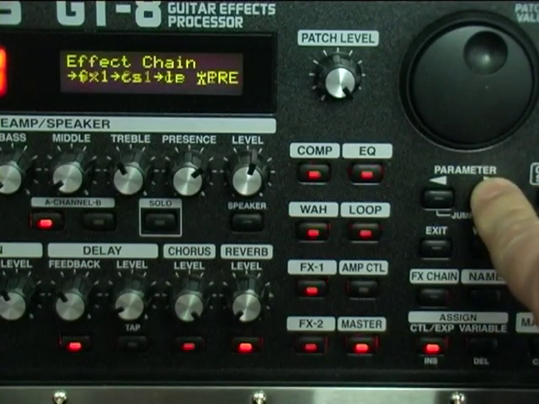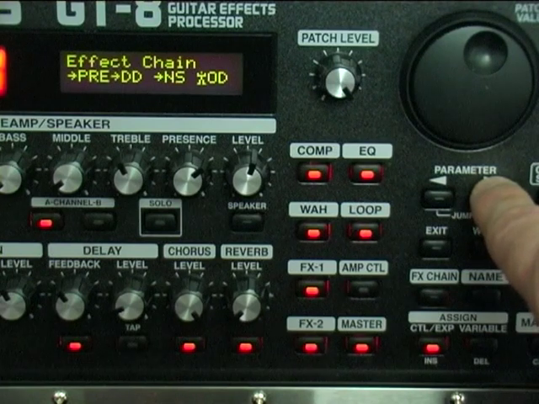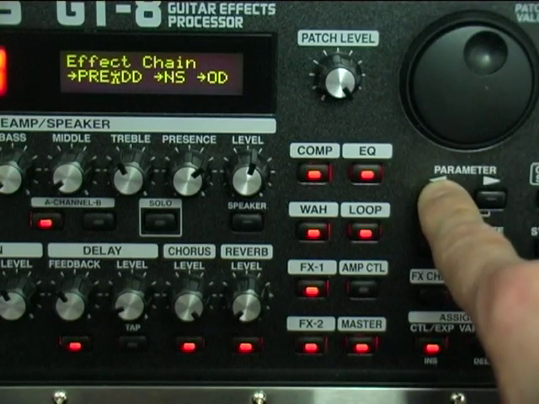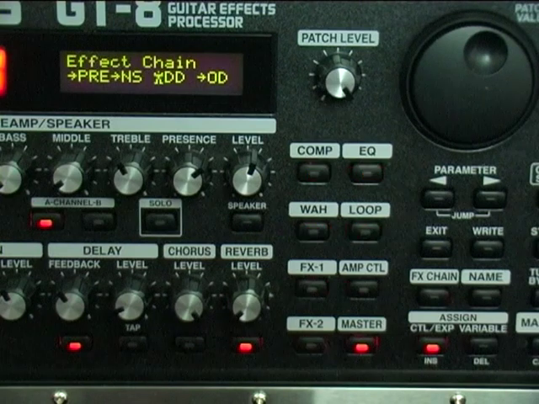Use the parameter buttons to move the cursor around. For example, here we have a preamp, then delay, and finally the noise suppressor. Let's switch the order by moving the cursor to the left of the delay, then press the master button. You will notice that the noise suppressor has now shuffled to in front of the delay.